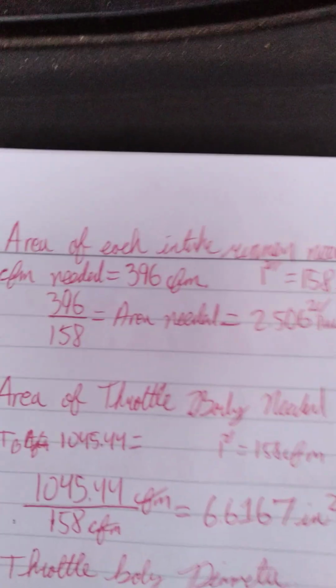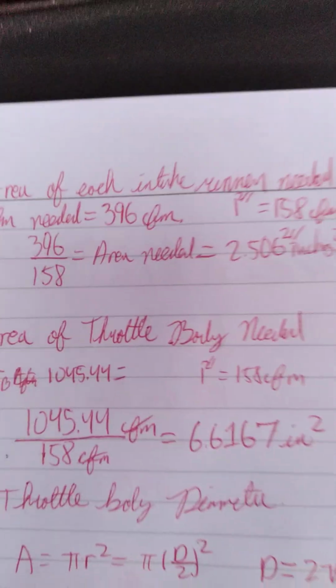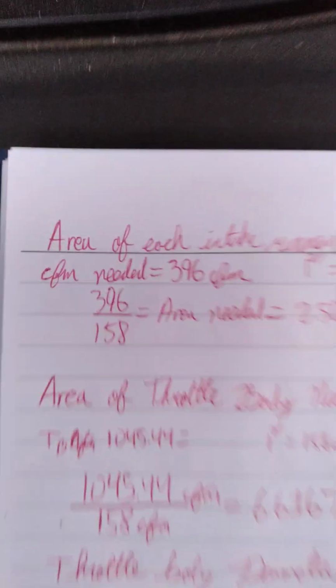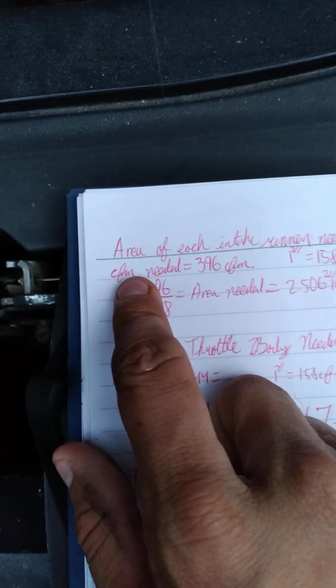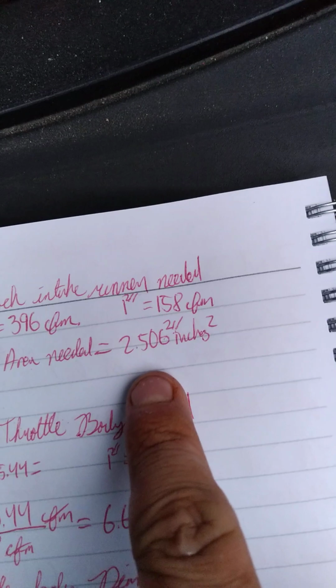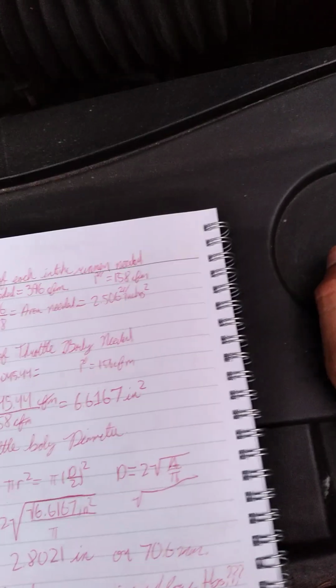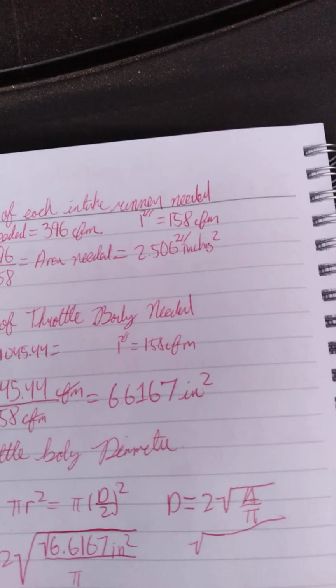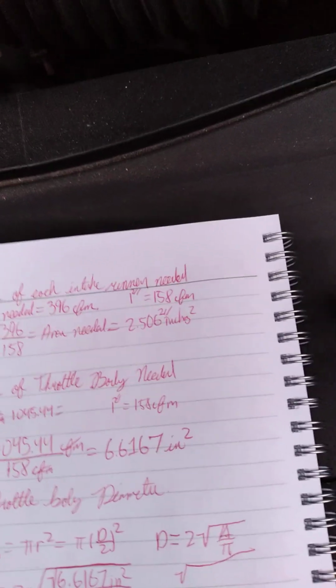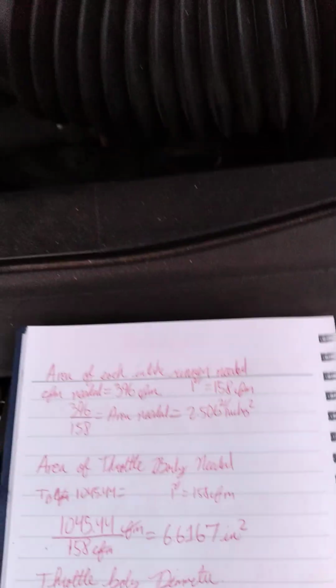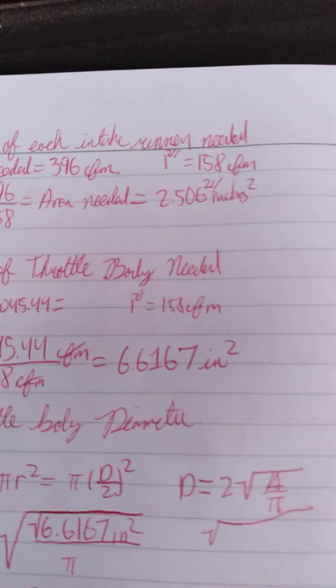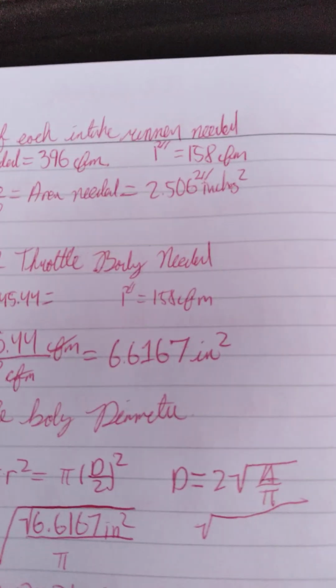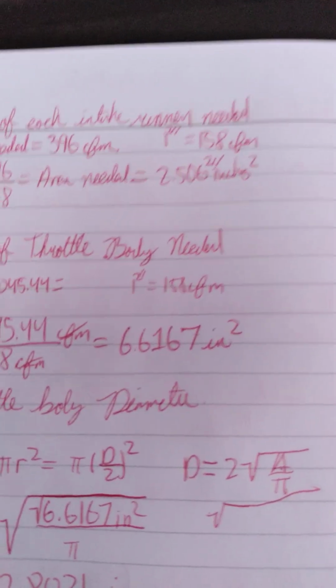But anyways, we figure out the area we need for each runner. The area you would need for each runner is actually 2.506 inches squared. That's in the ballpark of 1.5 by 1.5 inches, or 1 by 2.5 inches, so close to there. So we need a decently sized area, which I believe these runners, if I remember correctly, are still smaller than.